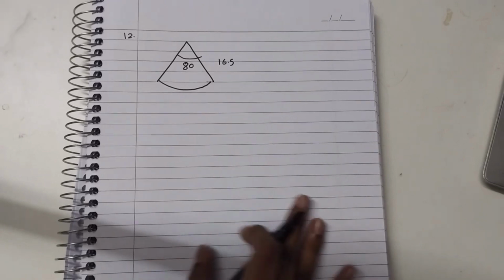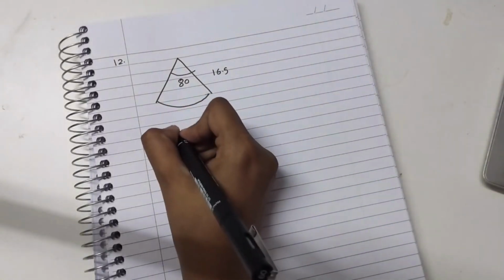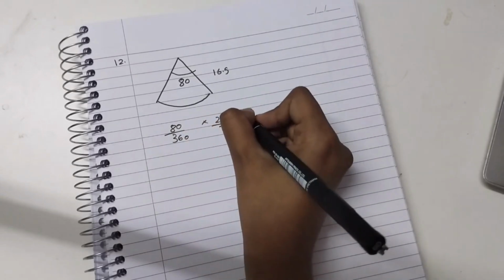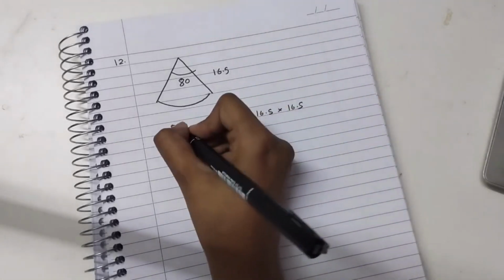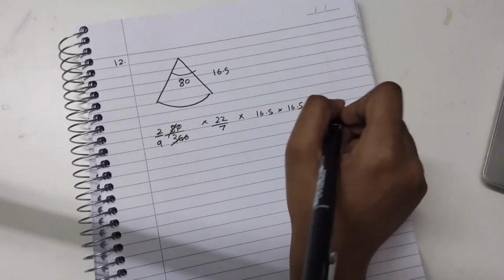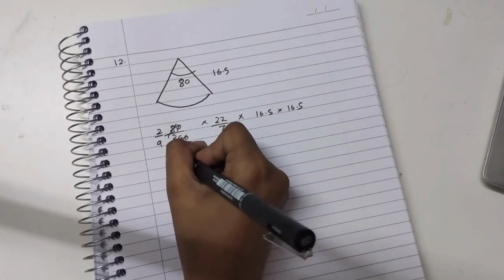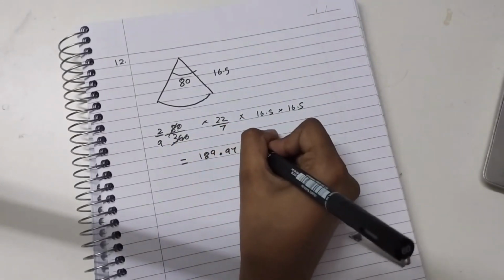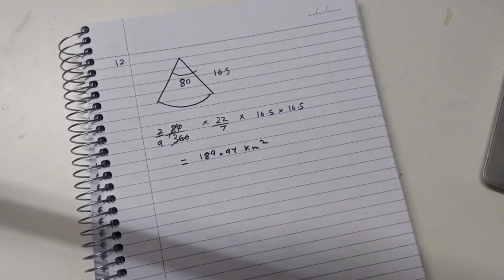So we just need to use the sector formula, which is theta over 360 times pi r squared. So it is 80 over 360 times 22 by 7 times 16.5 times 16.5. So this will cancel out to 2 over 9 times 22 by 7 times 16.5 times 16.5. So when we simplify this, we will get 189.97 kilometers squared, which is the area warned by the lighthouse.